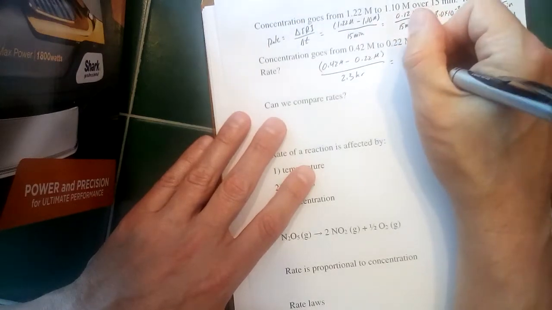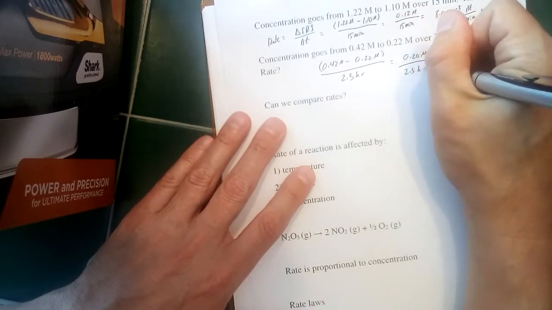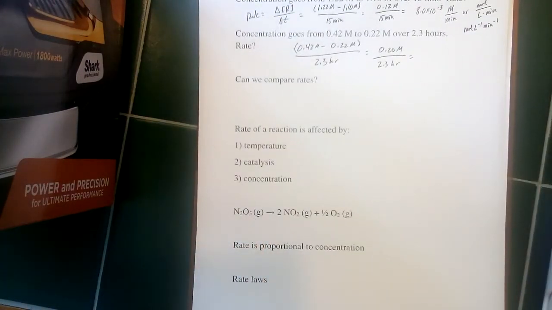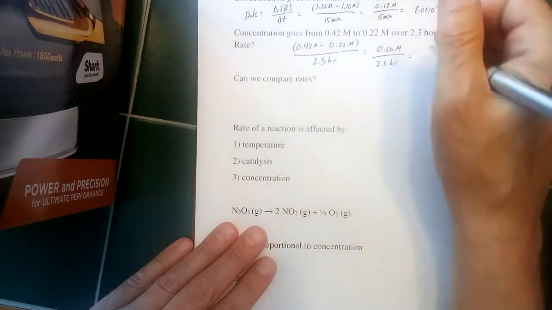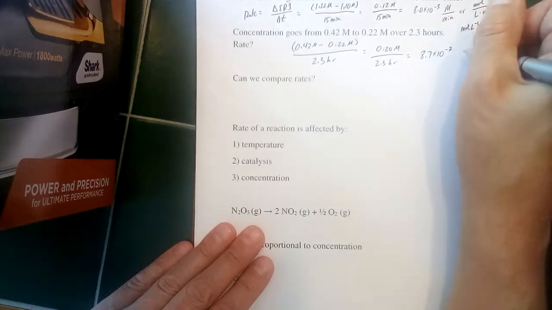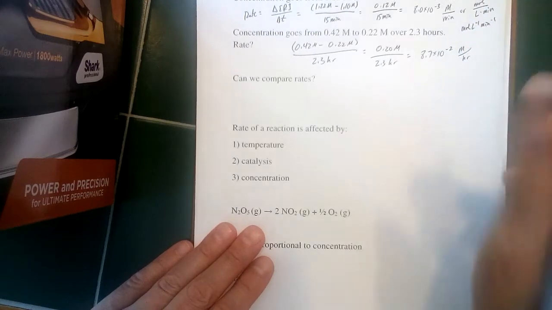So this would be 0.20 molar divided by 2.3 hours. Over this time period, 0.2 divided by 2.3, our rate would be 8.7 times 10 to the minus second, although the units are different, it's molarity per hour.